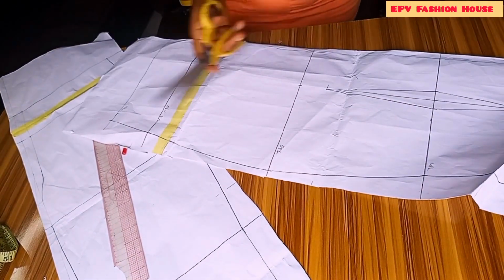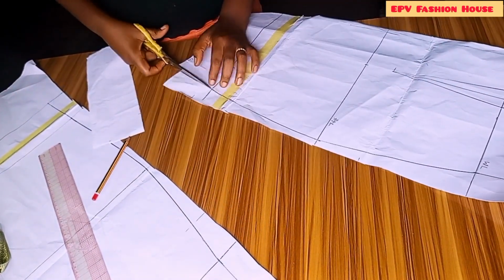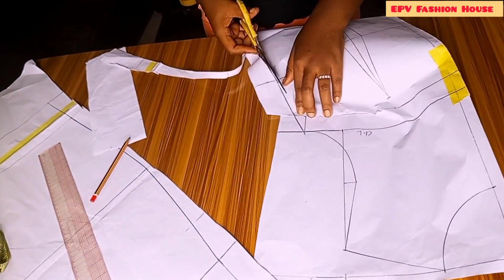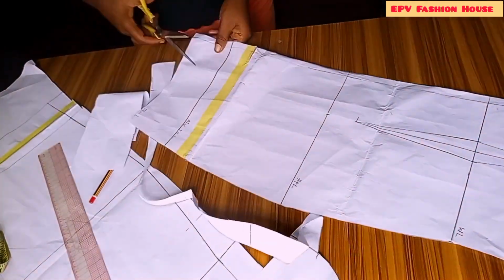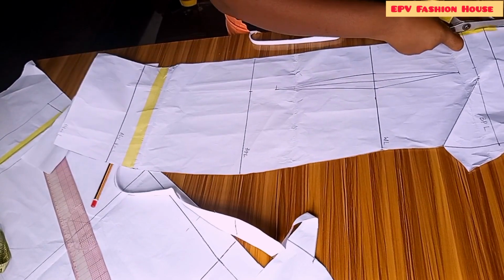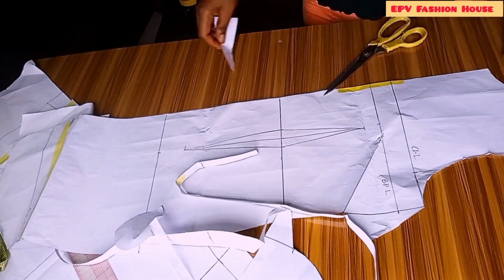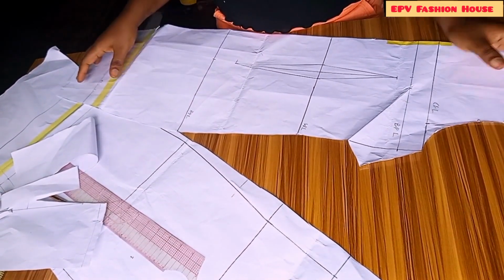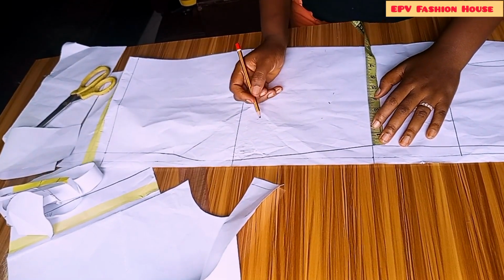After closing it, I will now cut the pattern out. So this is the pattern for the front. So let me go ahead and input my dart.